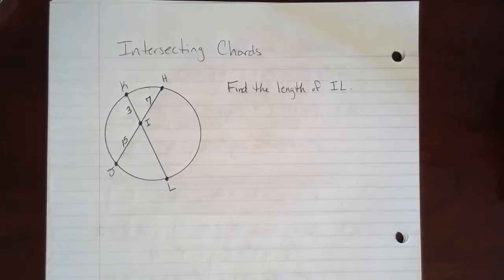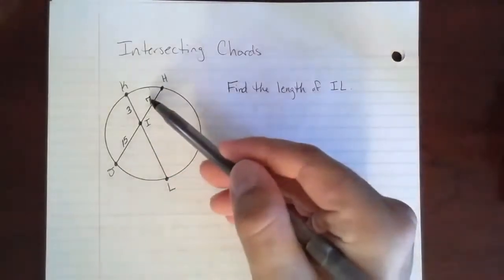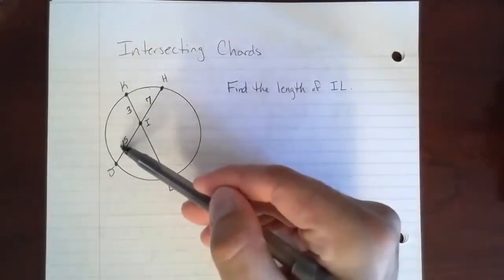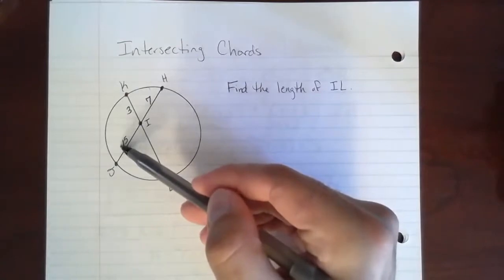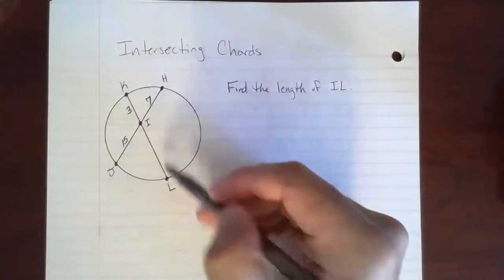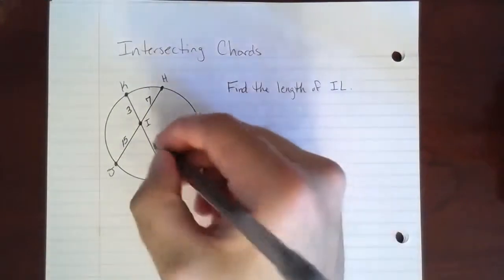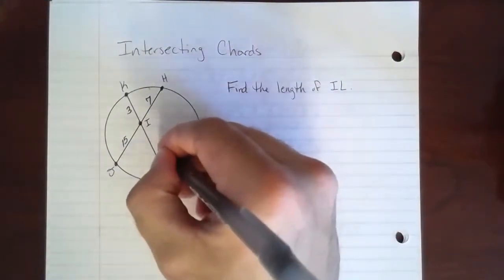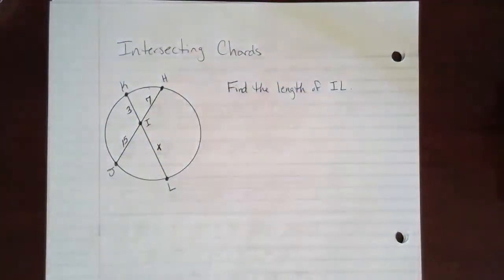What you can do is actually multiply the segments together and see that they actually end up kind of breaking each other up in a similar way. So for example, here I can multiply the 7 and the 15 together, and whatever I get will actually be the same value as multiplying 3 by whatever the length of IL equals. And for the sake of this problem, let's just call this length x. It's a pretty traditional thing, just using x to represent what we're looking for.